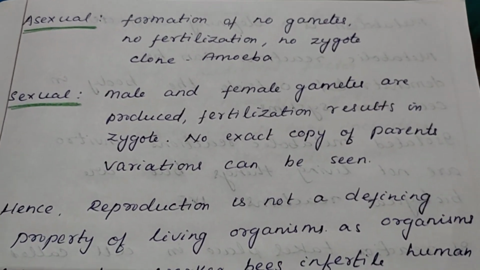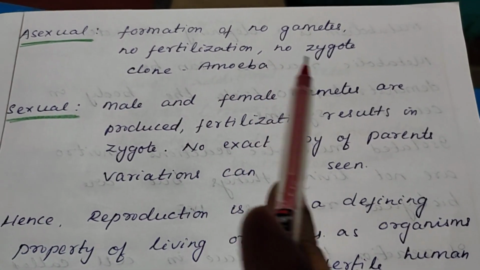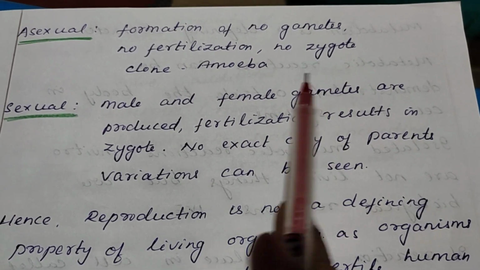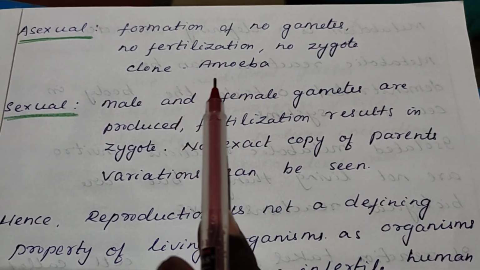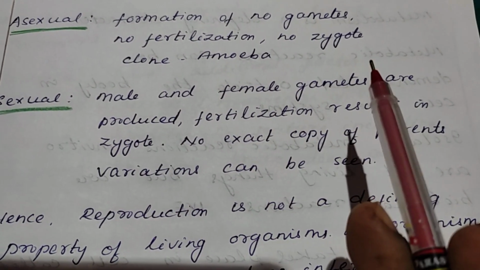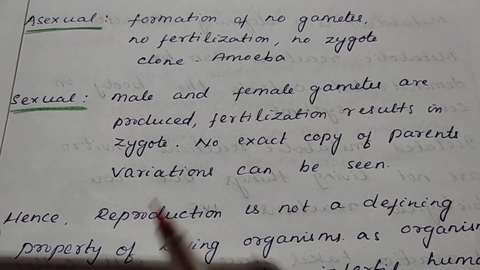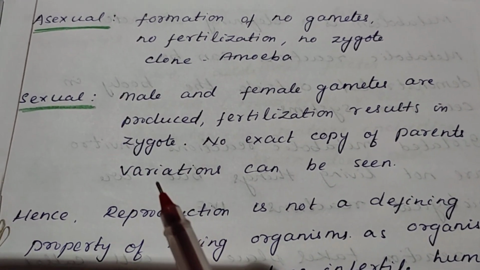Okay. So reproduction may be of two types, asexual or sexual. Asexual: formation of no gametes, no fertilization, no zygote. Only clones. Example, amoeba. So here formation of gametes will not take place, so generally no fertilization and no zygote formation. All unicellular organisms show this asexual type of reproduction.